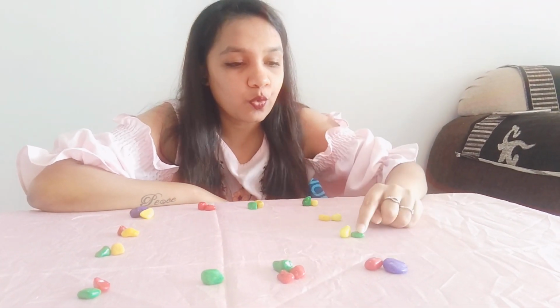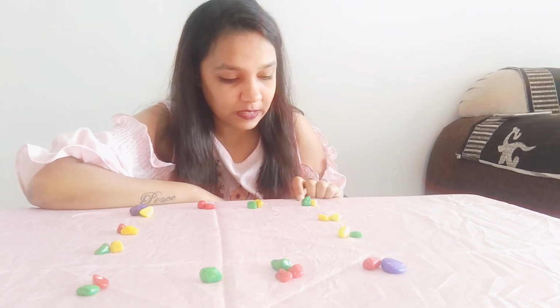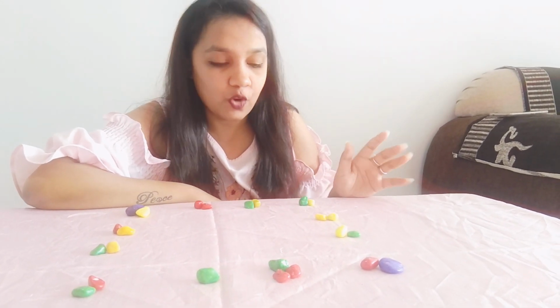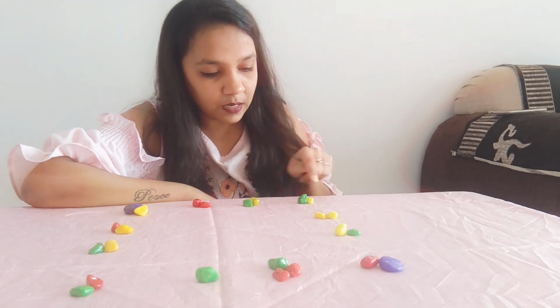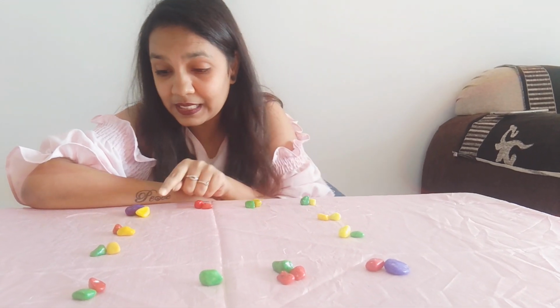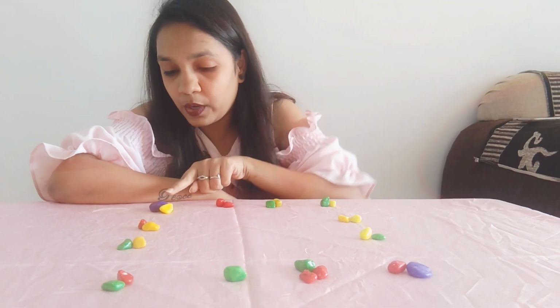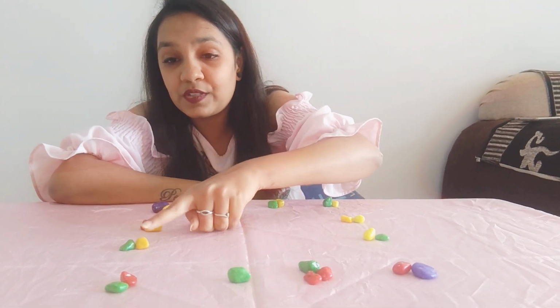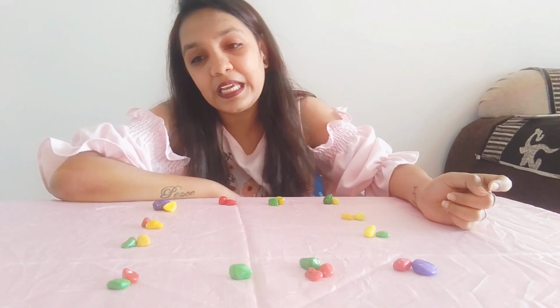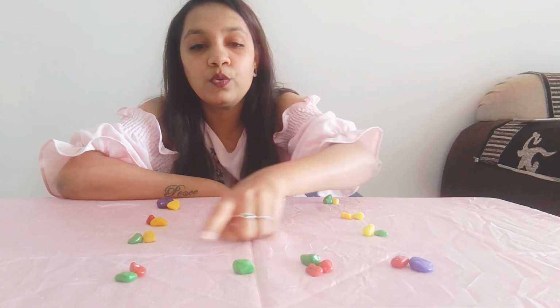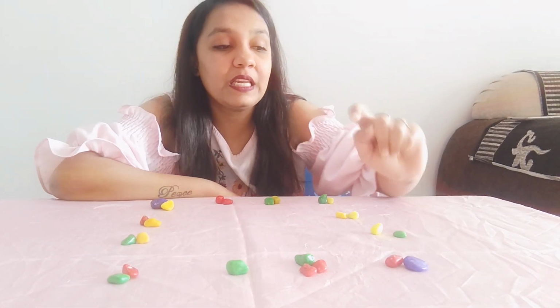1, 2, 3, 4, 5, 6, 7, 8. See, this still has 8 rocks. Now coming to this pile, 1, 2, 3, 4, 5, 6, 7, 8. This also has 8 rocks. Now coming to the vertical one, 1 through 8. This also has 8 rocks. Now this line, 1 through 8. Now let's see what happens when we add another extra rock.